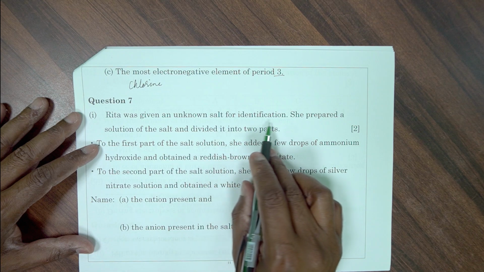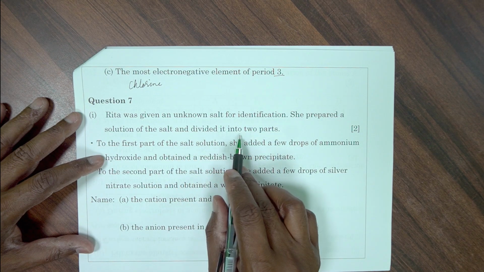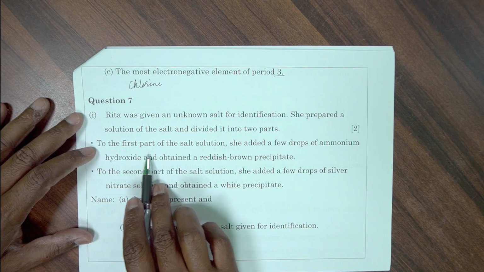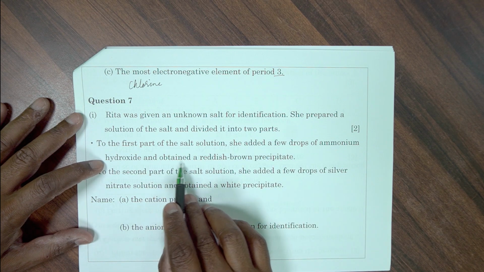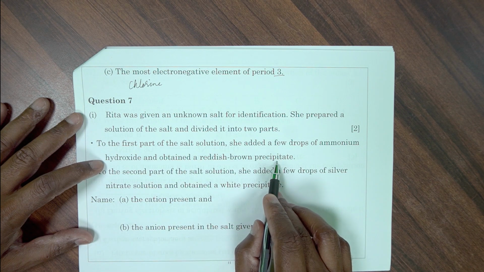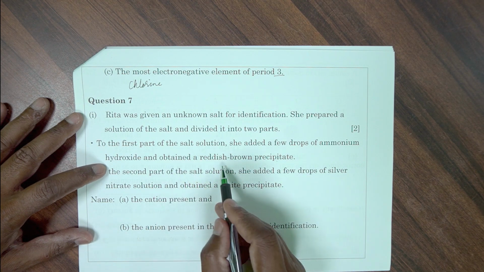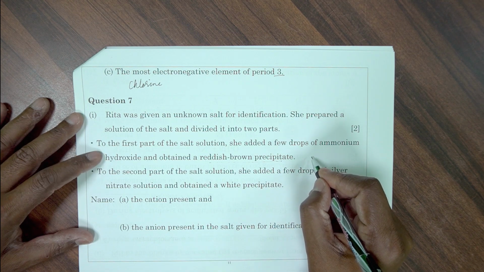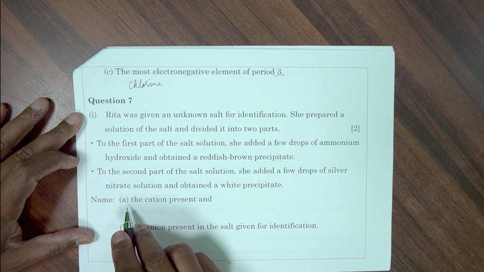Rita was given an unknown salt for identification. She prepared a solution of the salt and divided it into 2 parts. Okay, aqueous solution of the salt is made. To the first part of the solution, she added a few drops of ammonium hydroxide and obtained a reddish brown PPT. Yeah, very clear. Alkali, ammonium hydroxide or sodium hydroxide, reddish brown PPT is formed means it is ferric. The cation is ferric. Name the cation present here. That is what is asked in A.